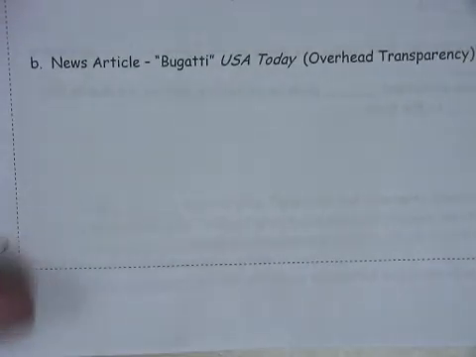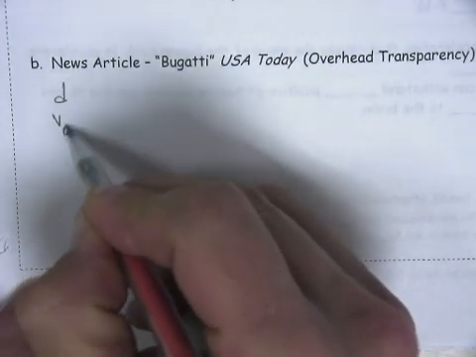Okay, moving along. We also have a part B to this, and I think I've lost my article on this, so I had to look this up online, and I'm just going to share a little bit about it. There's a car out there that has a very, very quick acceleration, and it's called a Bugatti. If I've got the name pronounced correctly, it's a very, very expensive car, but it has an incredible acceleration. And our goal is to figure out what that acceleration is.